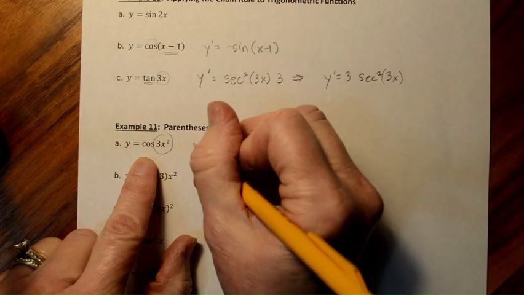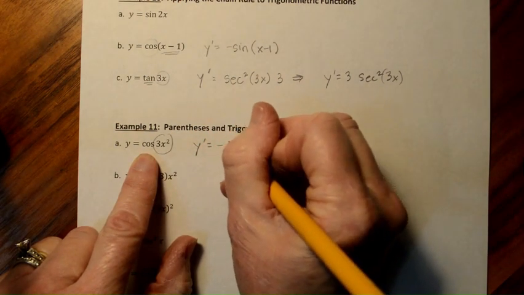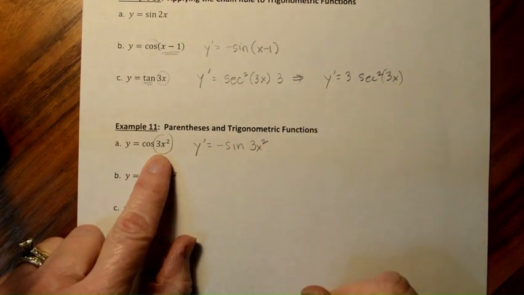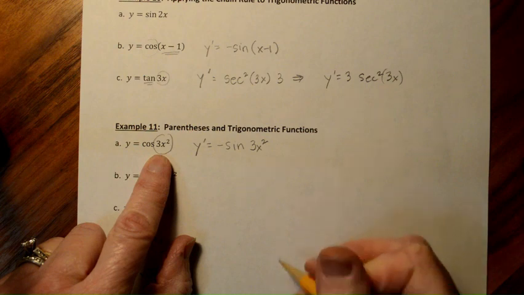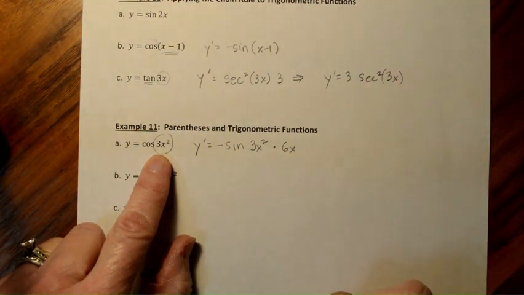Okay, so then I go and I take y prime. Derivative of the outer function is negative sine. I leave the inner function alone, and then I take the derivative of the inner function. So that would be times 6x.